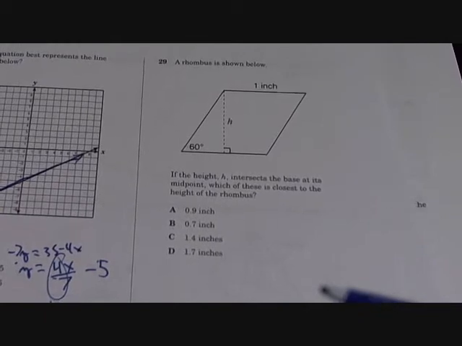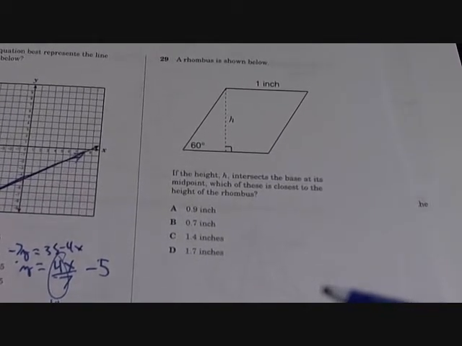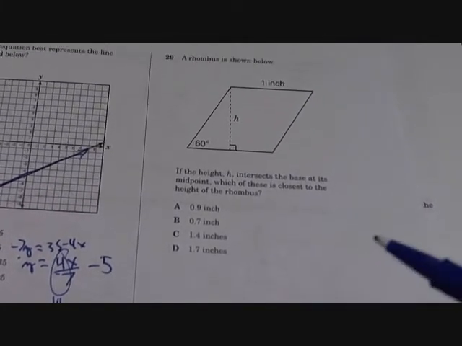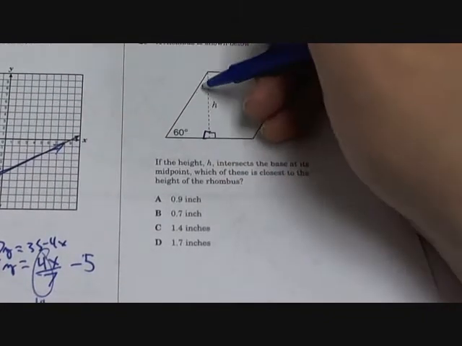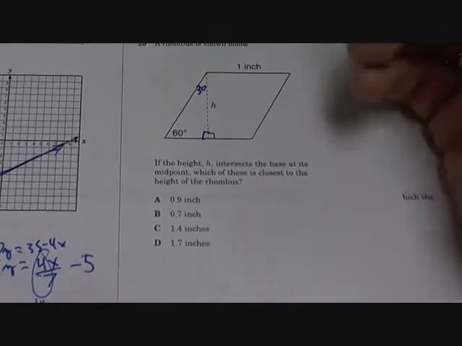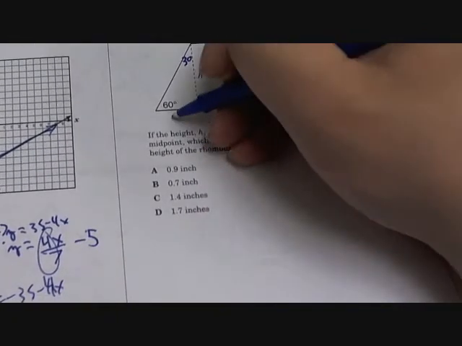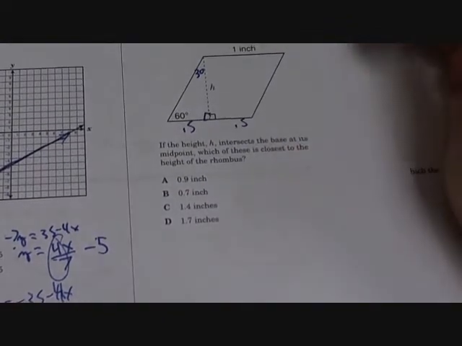Number 29. A rhombus is shown below. The height h intersects the base at its midpoint, meaning the halfway point. Which of these is closest to the height of the rhombus? Alright, so if this is 90 degrees here, this is 60, this is 30. Now, midpoint, so it means this is 0.5 and this is 0.5. Now you're only given one side, but you know it's a 30-60 triangle.